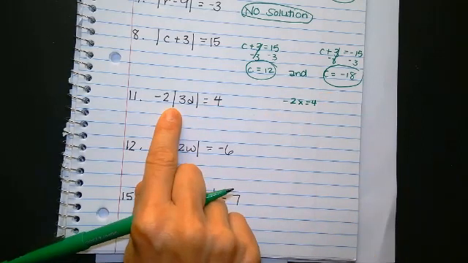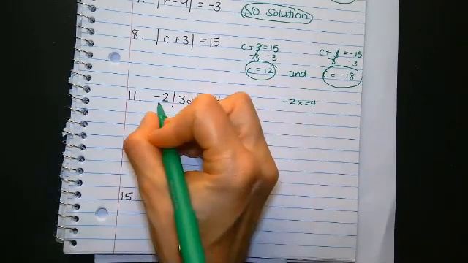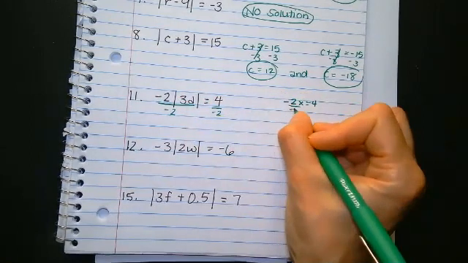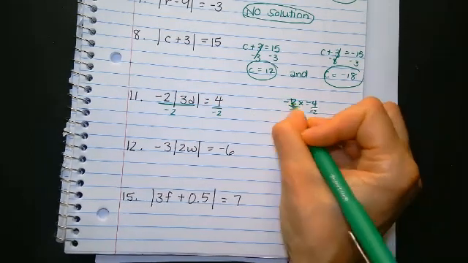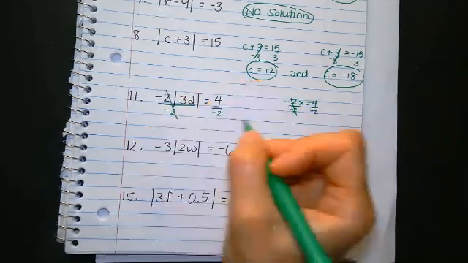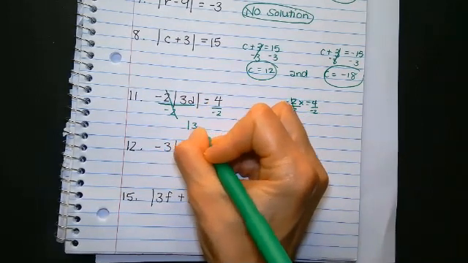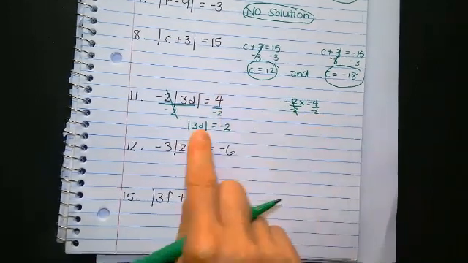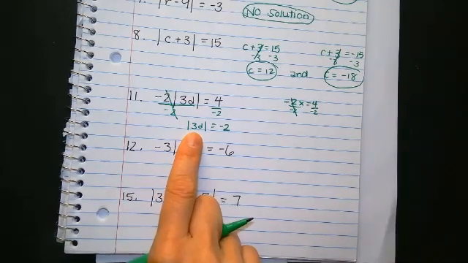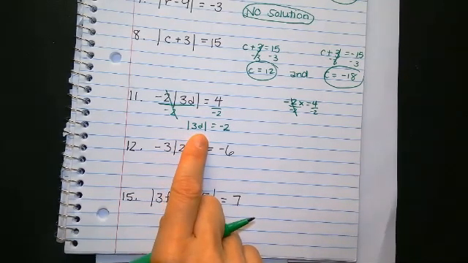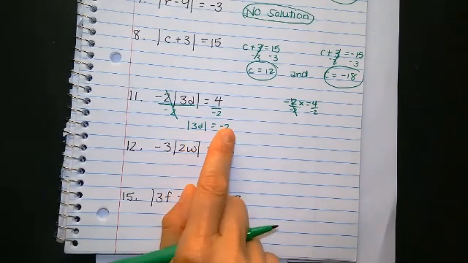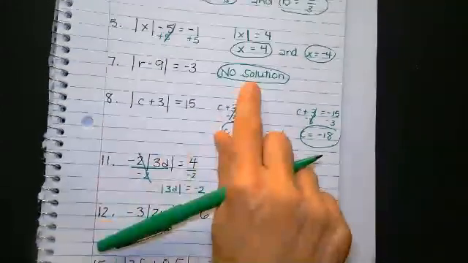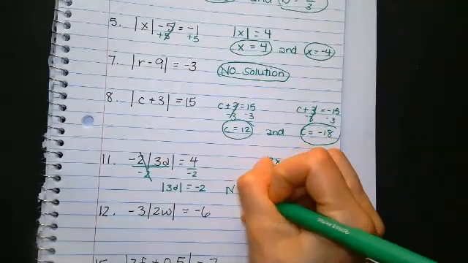So the first thing we would do to solve this is divide by -2, because that's what we would do here, right? And then we cancel that. We have now the absolute value of 3d equals -2, like that, right? 4 divided by -2. Okay, so now everything that's left to solve is inside the absolute value symbols. But our answer is negative. So what does that mean? It's just like up here where this has got to be no solution again.